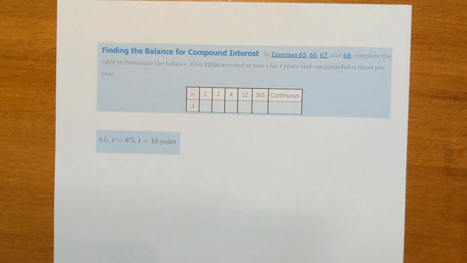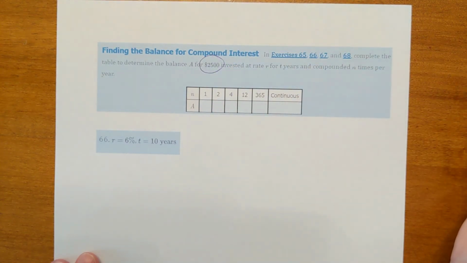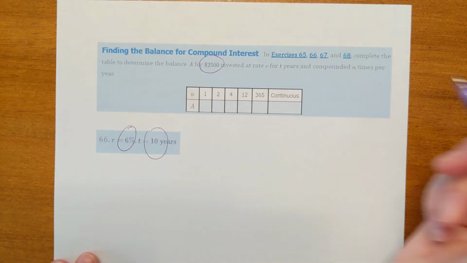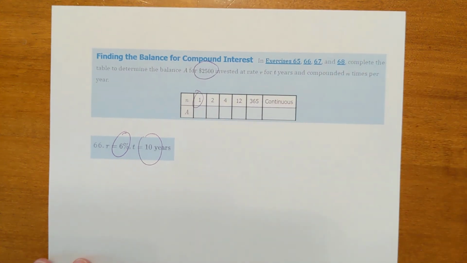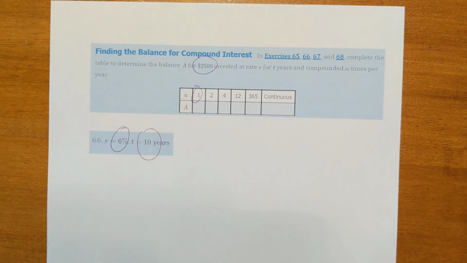So we're going to invest $2,500, and we're going to have an interest rate on it of 6% for 10 years. What if we get it to compound once a year? So when we're putting it in for 10 years, every year at the end of the year it's going to compound, and then we're going to earn interest on that interest, the new amount.